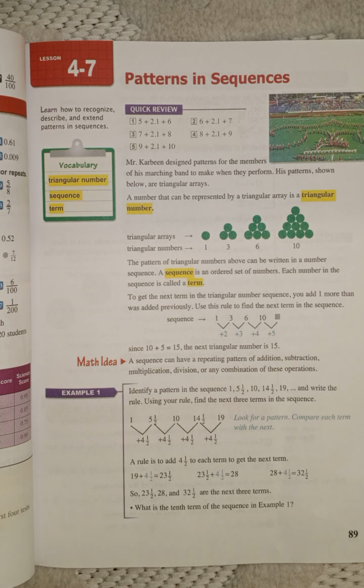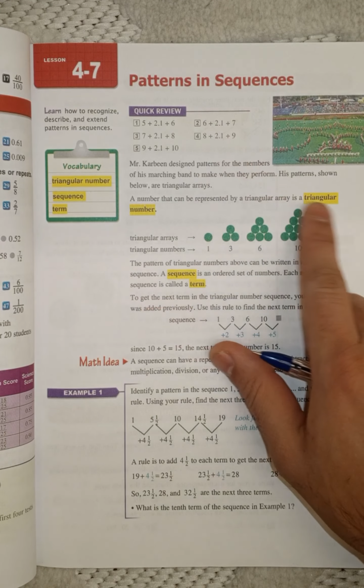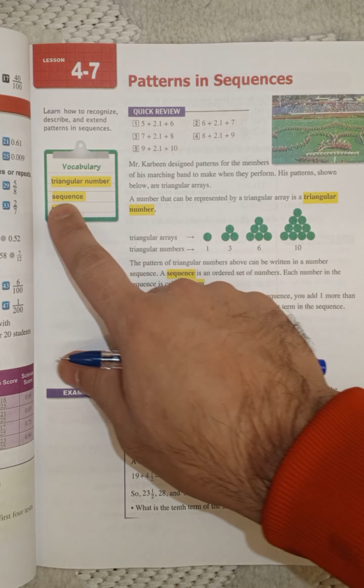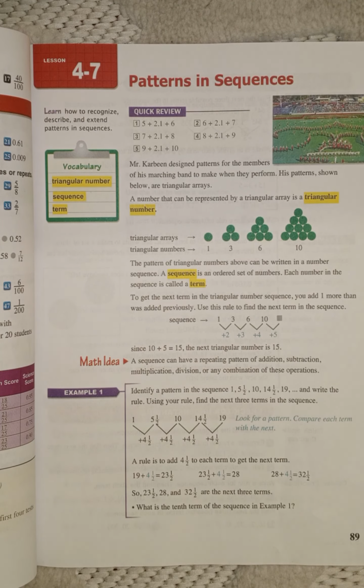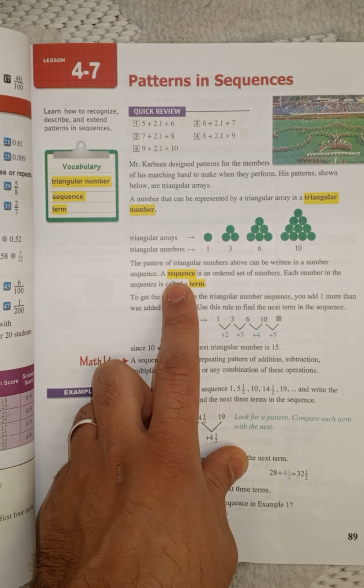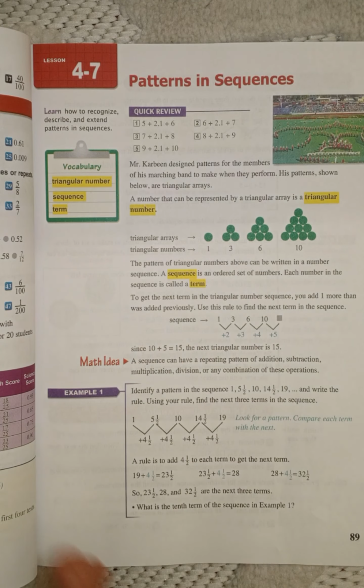Hello everyone. Today's lesson is about patterns in sequence. What does it mean, the sequence? We're going to learn these two vocabs, the sequence and the term. Okay? Sequence, this is the definition of the sequence. No need to memorize it. A sequence is an ordered set of numbers.